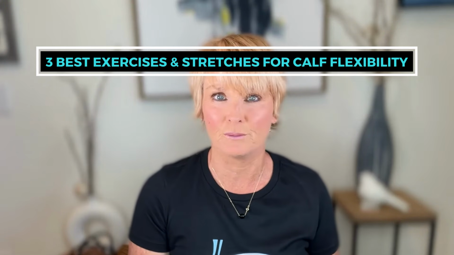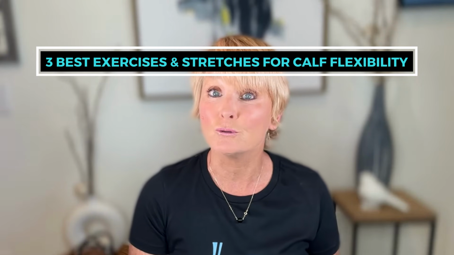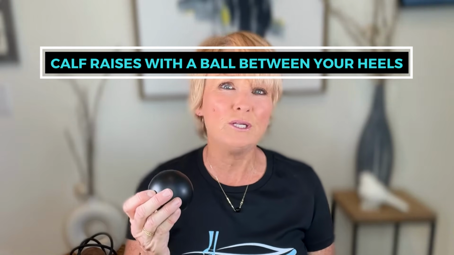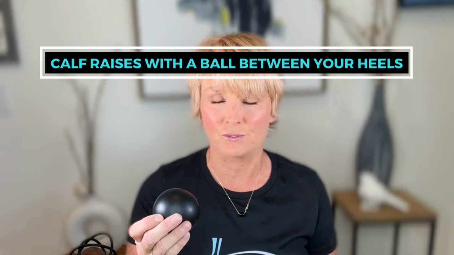to improve flexibility of the calf muscles and ankle joint, and also how to release fascial restrictions in the soft tissue. Now, stretching isn't the only way to improve range of motion. Many people aren't aware that strengthening a muscle also lengthens a muscle and increases flexibility. I've chosen calf raises with a ball between your heels as the first exercise.